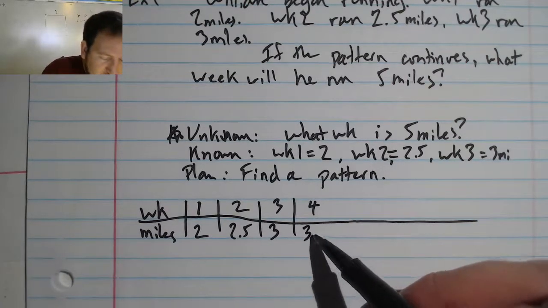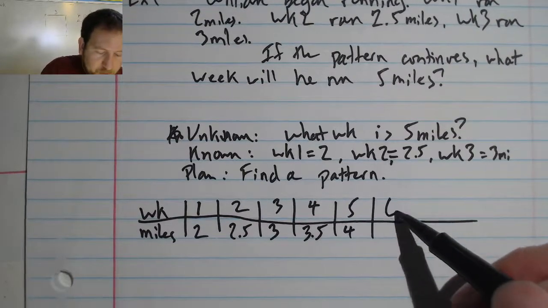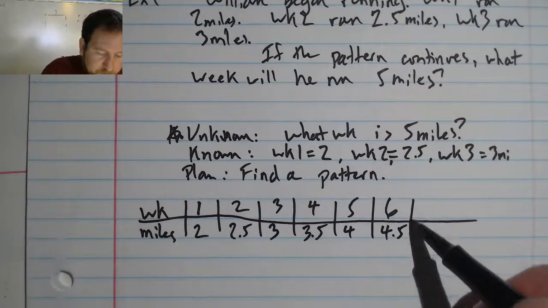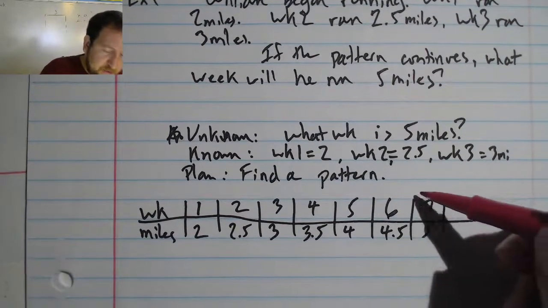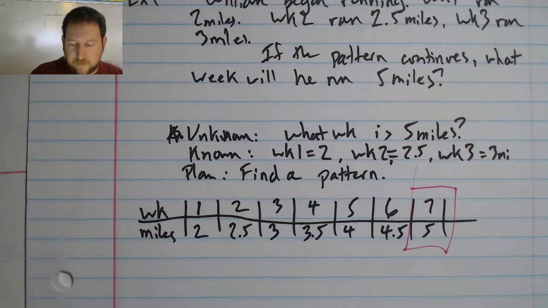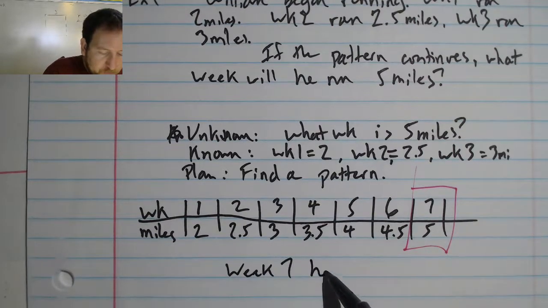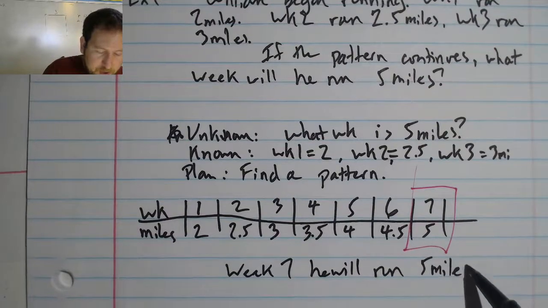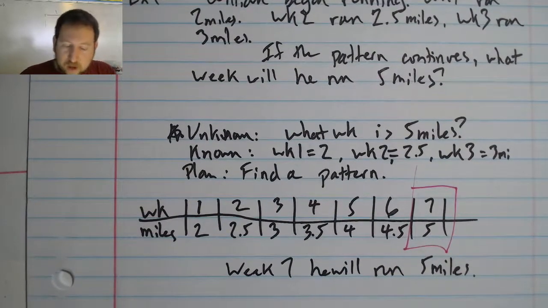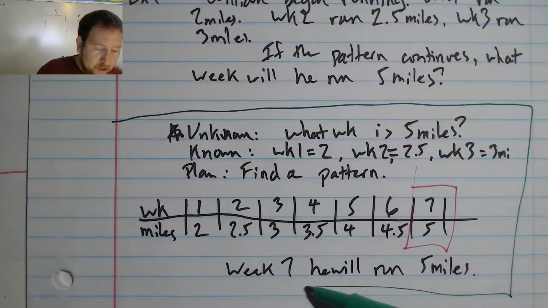So this week 4 is going to be 3.5. Week 5 is 4. Week 6 is 4.5. Week 7 is 5. And this is going to give me the answer that I'm looking for by finding this pattern. So my answer can be week 7, he will run 5 miles.